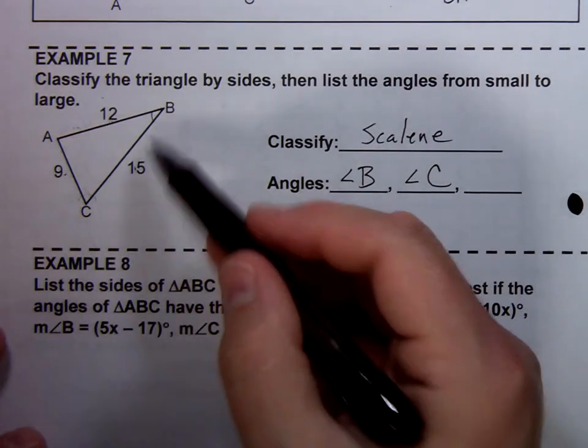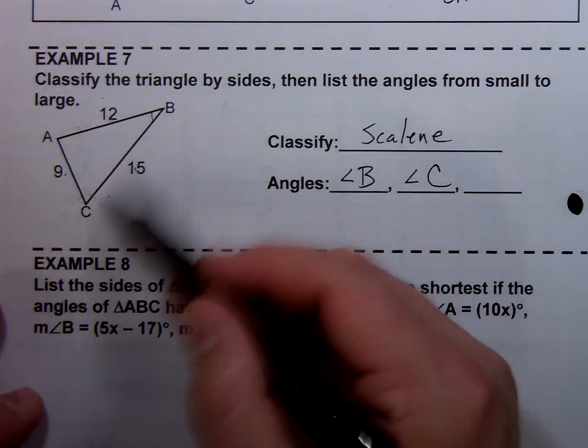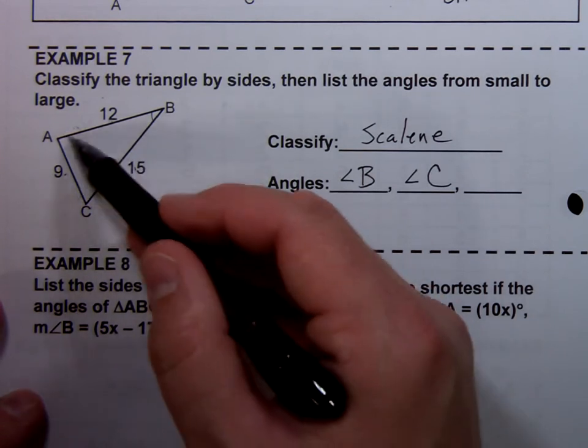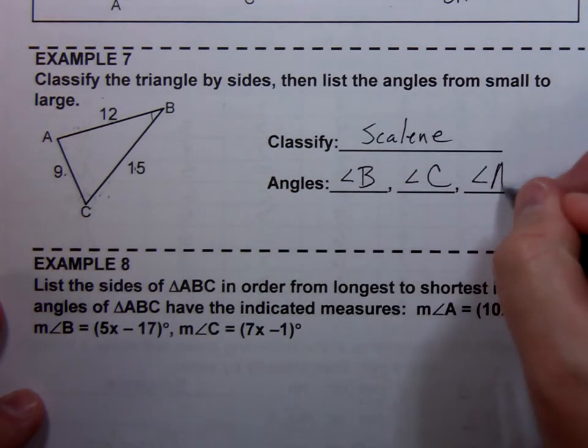And then this 15 right here is the longest side. Line segment CB is the longest side, and it's opposite angle A. So angle A is going to be the largest angle.